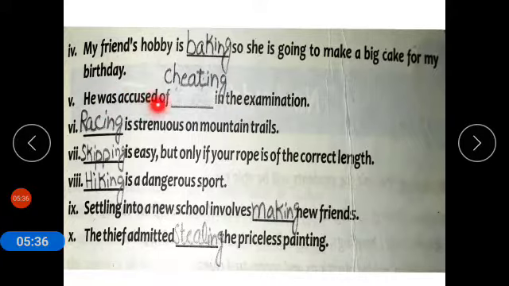He was accused of cheating in the examination. Dash is strenuous on mountain trails. Racing. Strenuous, difficult on mountain trails, on the mountain way. Dash is easy but only if your rope is of the correct length. Skipping.